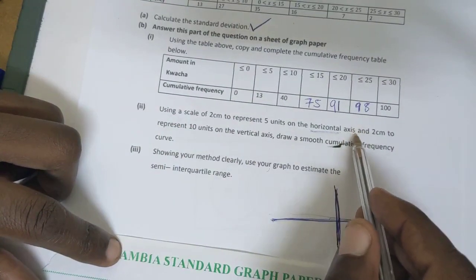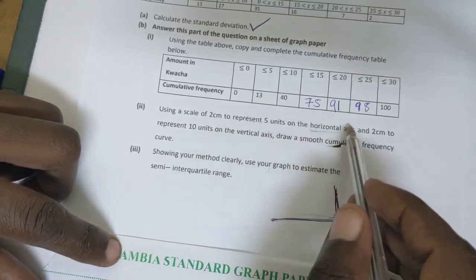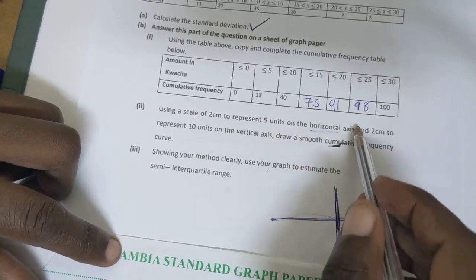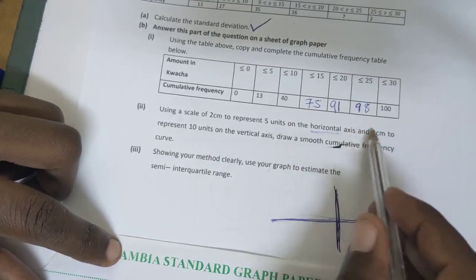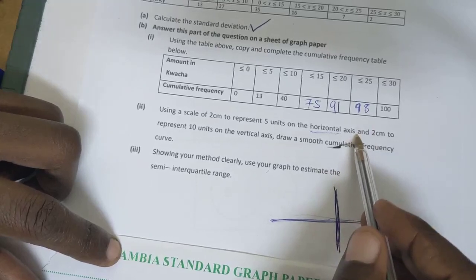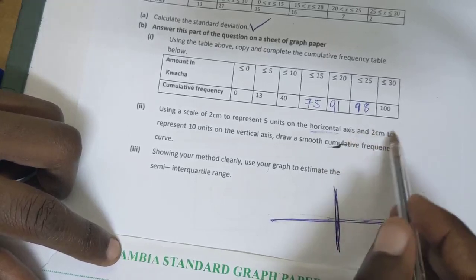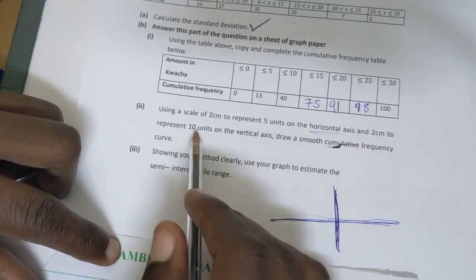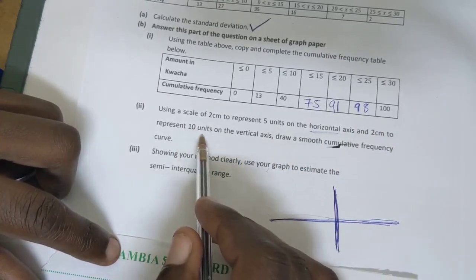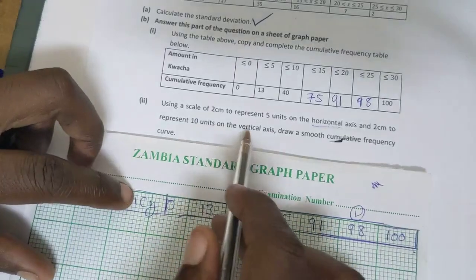So this one here is for the x-axis, ending from here. It is the one that is demarcating the x and the y-axis. So they are saying that this is the y-axis. So 2 centimeters as well to represent 10 units on the vertical axis.